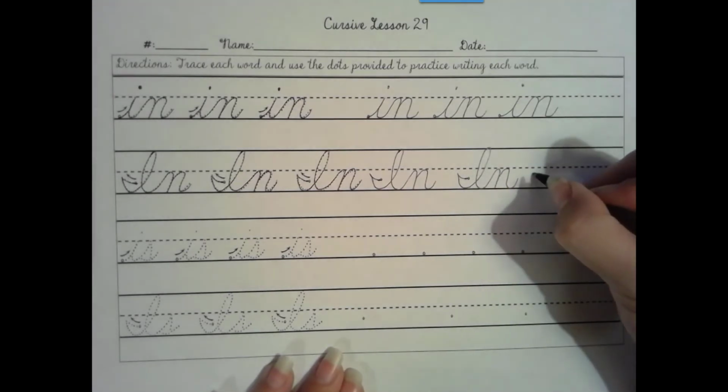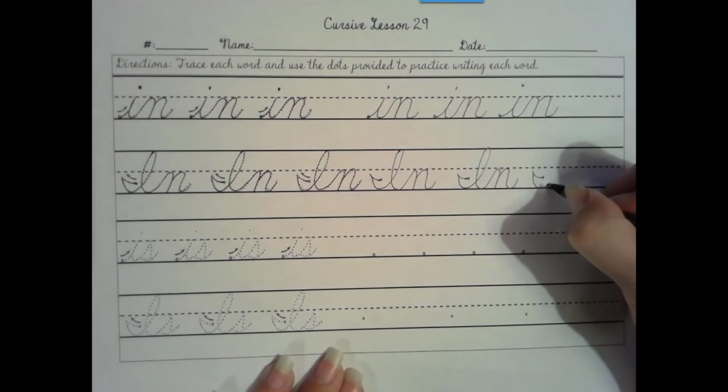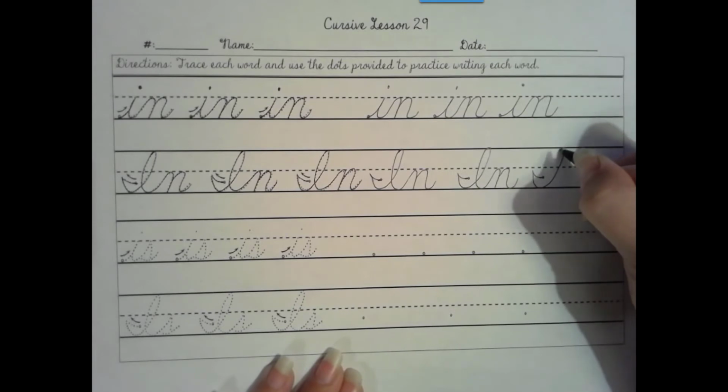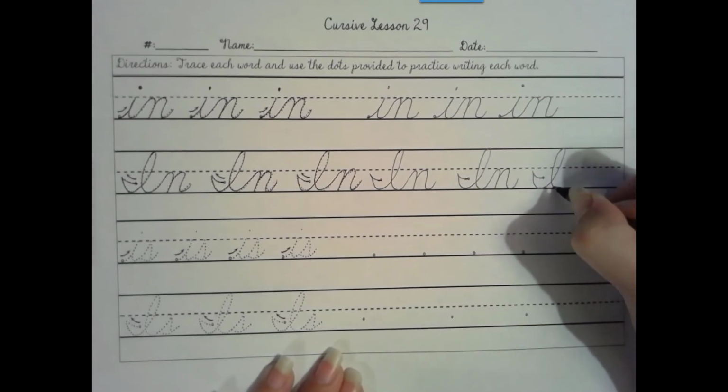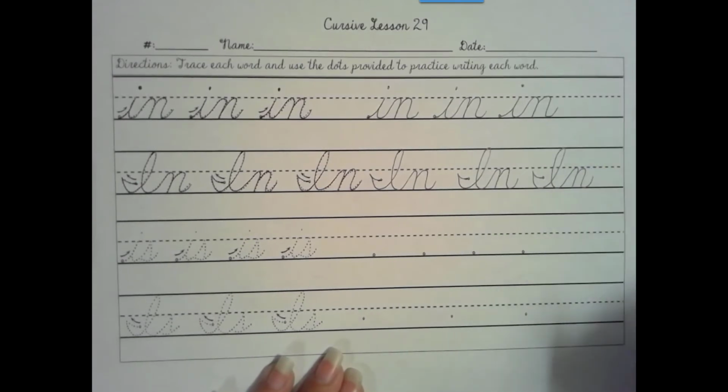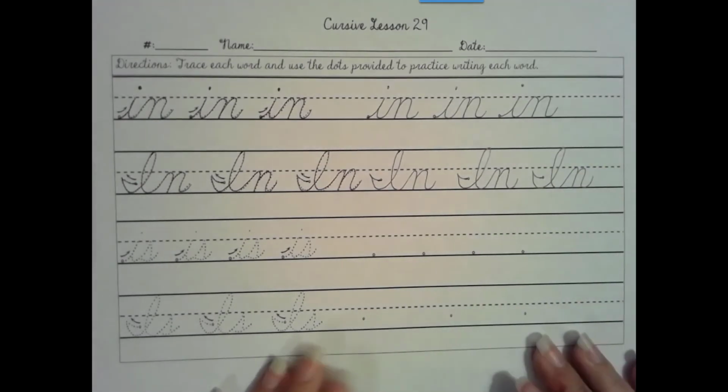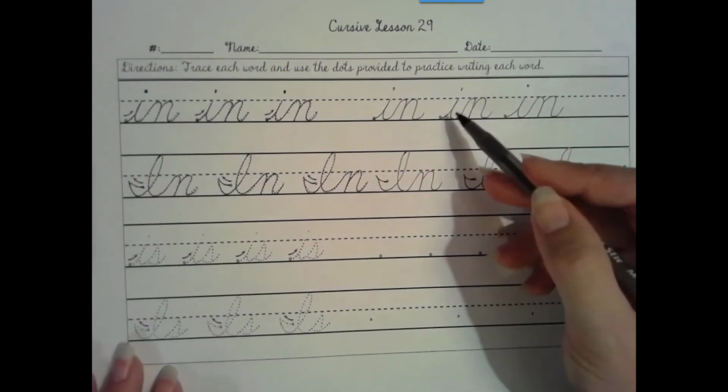Starting dot, I'm going to slant out, make a point, touch the bottom, slant up, loop back, touch the bottom. So make sure it crosses here near the line, not way up here. Slant up to the middle to be able to complete your N and make your tail. So that's the word in, with lowercase I and capital I.